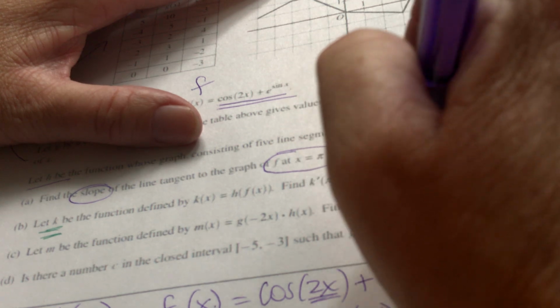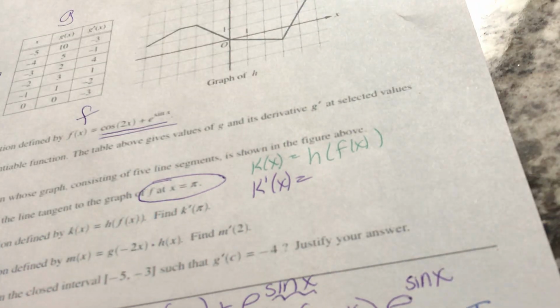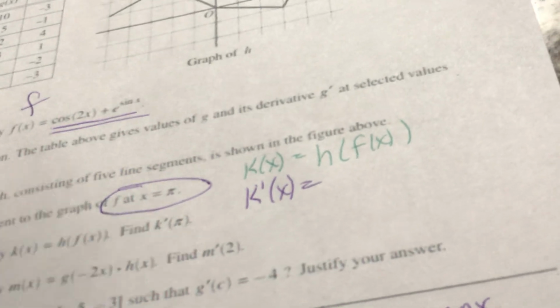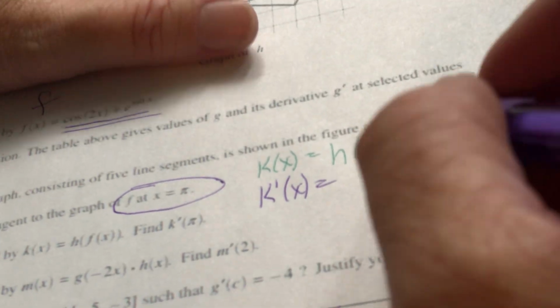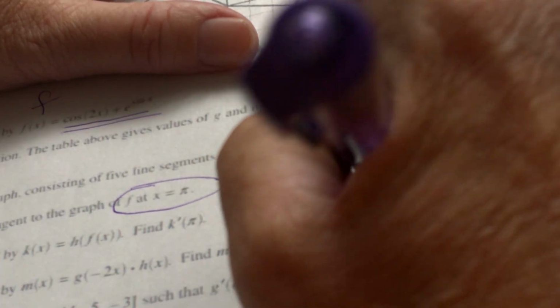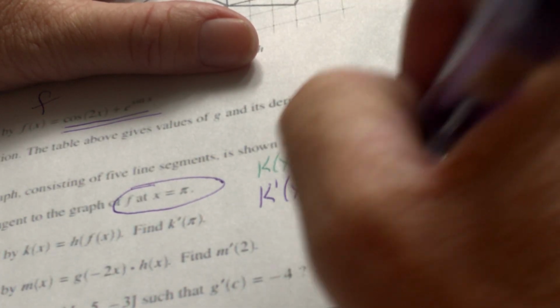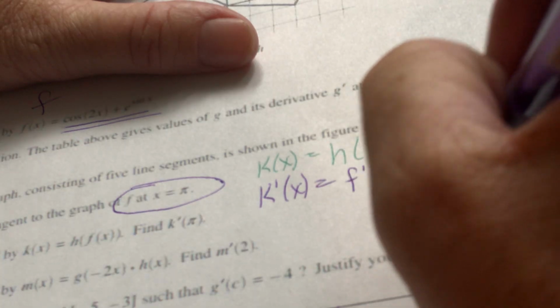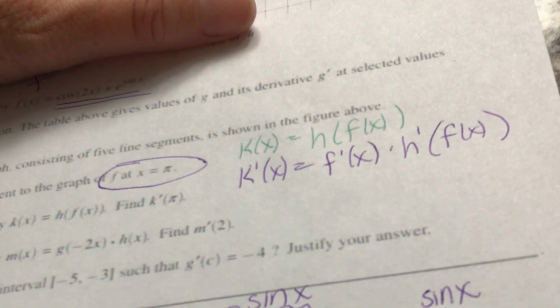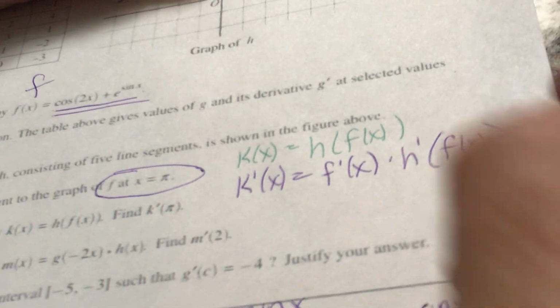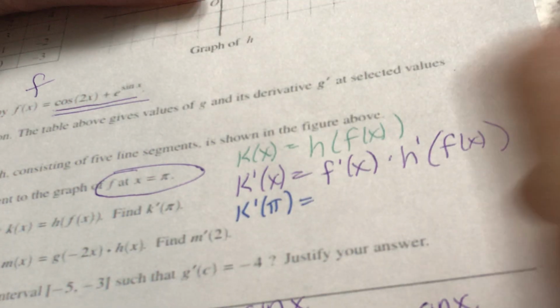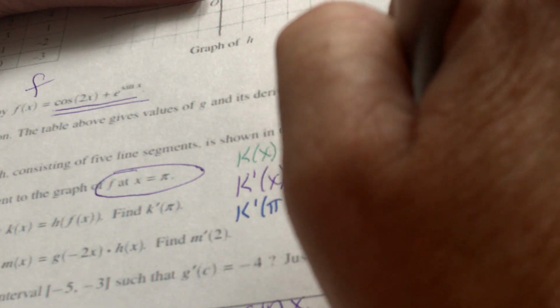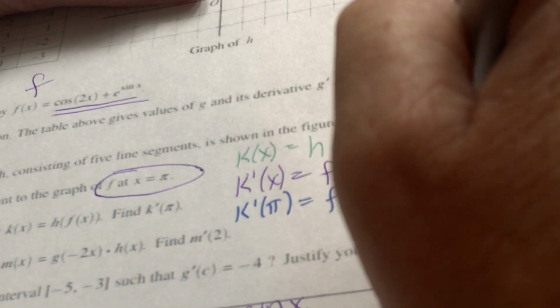So let's do K prime of x first. This is chain rule because we have a composition of functions, a function inside of a function. So chain rule is the derivative of the inside times the derivative of the overall with the inside still on the inside. This is fun. Now we're going to plug in the pi. So K prime of pi is f prime of pi times h prime of f of pi. Woo! This is fun.